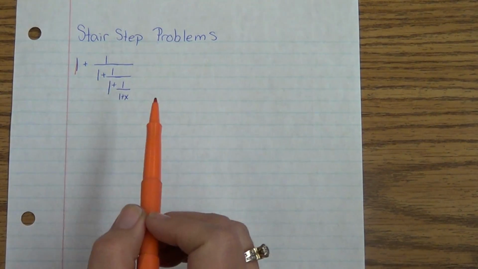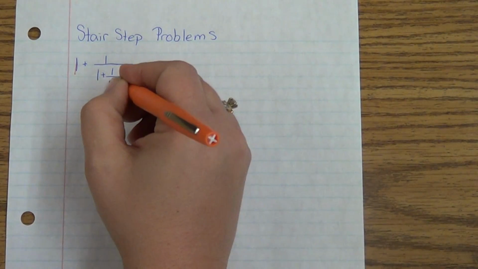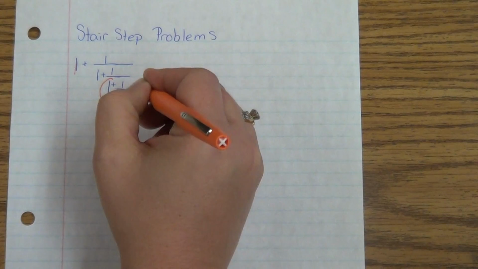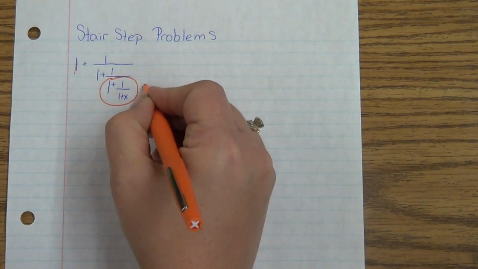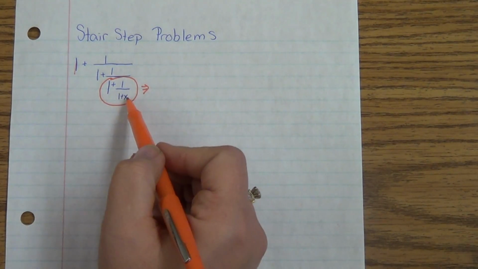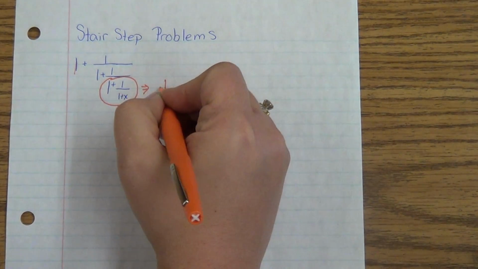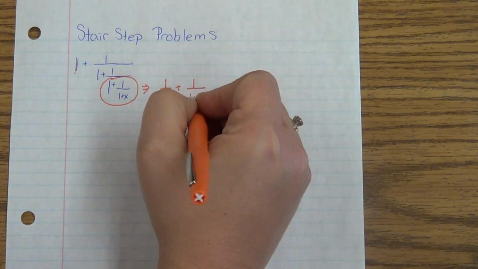Now, with these problems, it's very easy to get lost where you are. So what I do when I'm working these problems is I start off and I circle the part that I'm going to work on. And then I go out to the side and I write that down. So in this problem, if I want to add these two together, right now this is 1 over 1 plus 1 over 1 plus x.